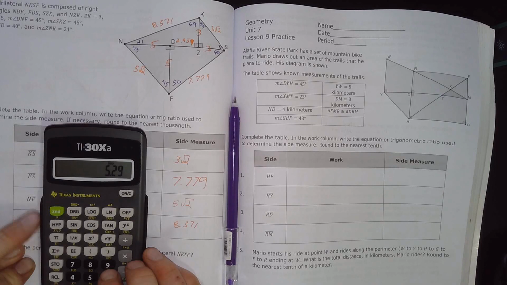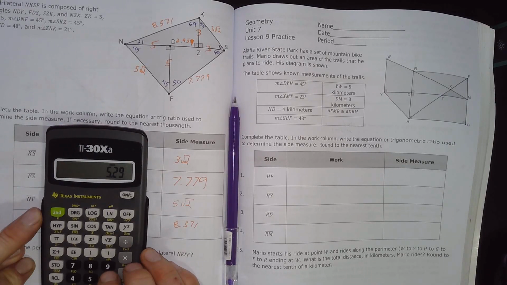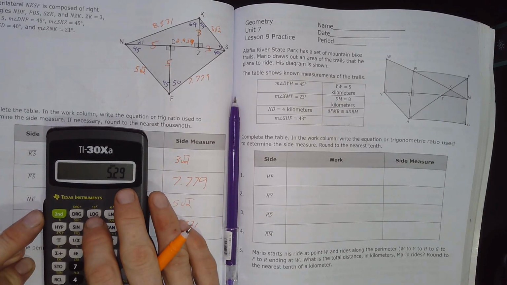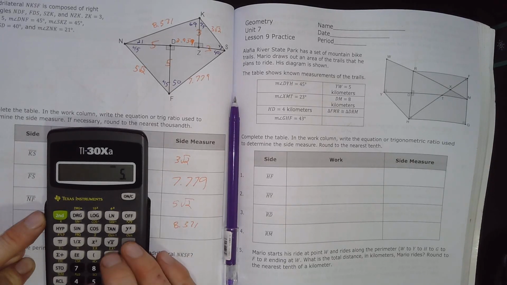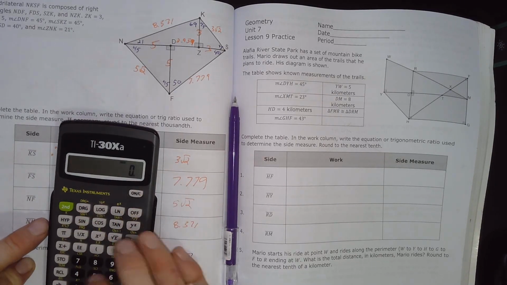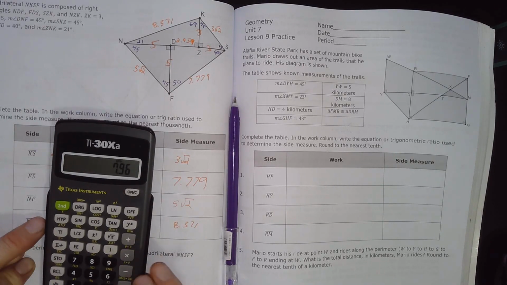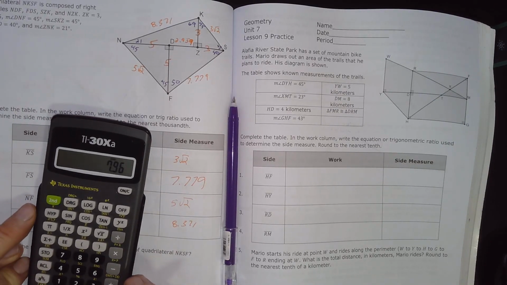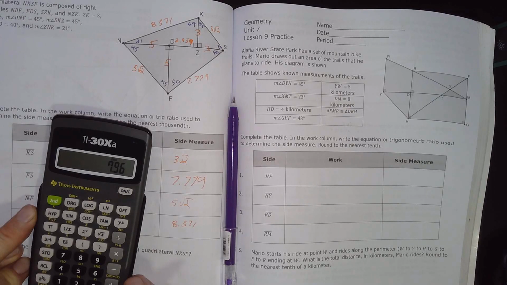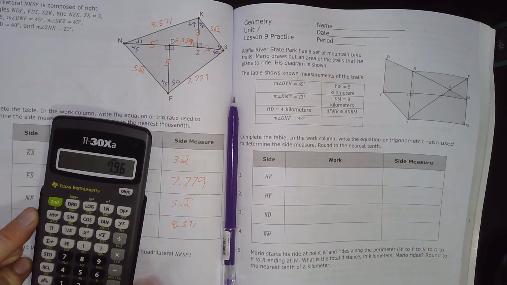And just out of curiosity, 5.29, 5 plus, just 7.96. That's going to be the side opposite.